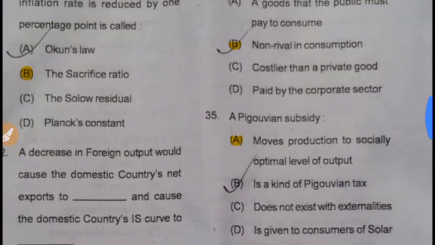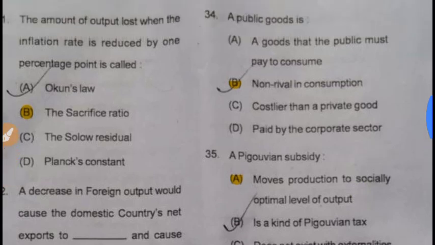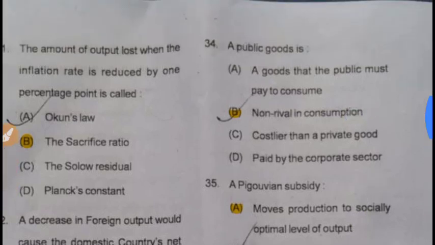Next question: Piggyback subsidy. What is Piggyback subsidy? Let me discuss this question. A public good is a good which is non-rival in consumption. In public goods we cannot show rivalry in consumption because a public good is basically available to all. So in that situation we cannot get rivalry in consumption.